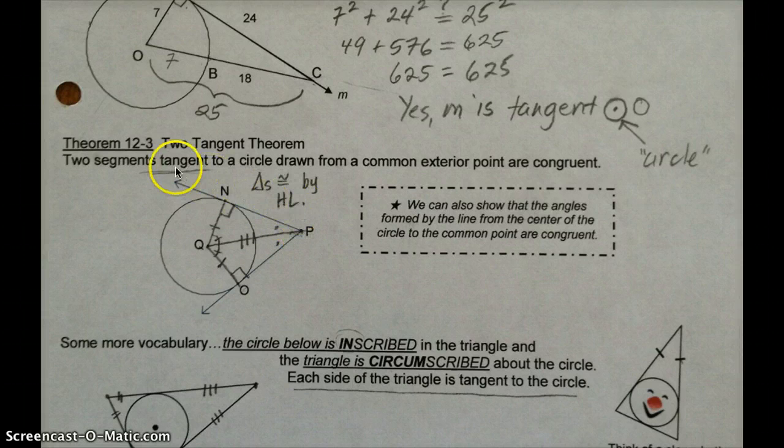So that proves this theorem, that two segments tangent to a circle drawn from a common exterior point are congruent. So we've proven that this line segment NP and this line segment OP are congruent. And we can also show that the angles formed by the line from the center of the circle to the common point are also congruent. So these two. Because again, corresponding parts of congruent triangles are congruent. That was CPCTC.